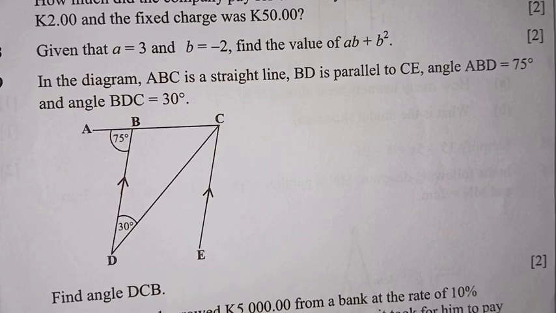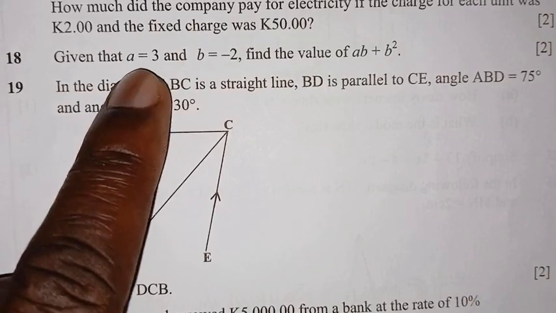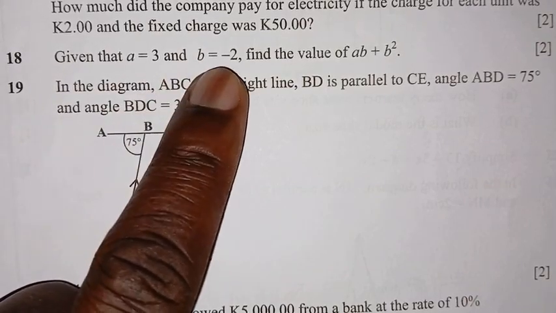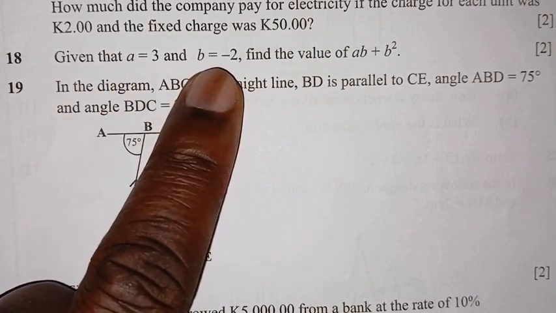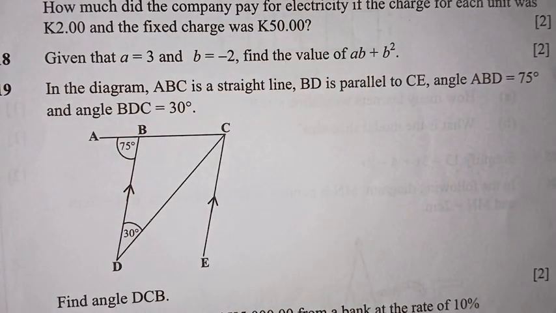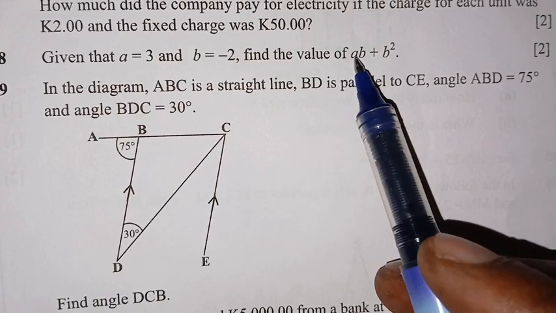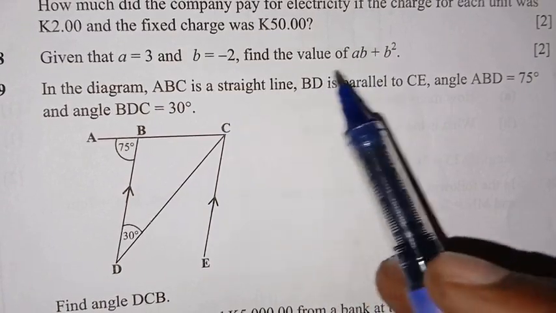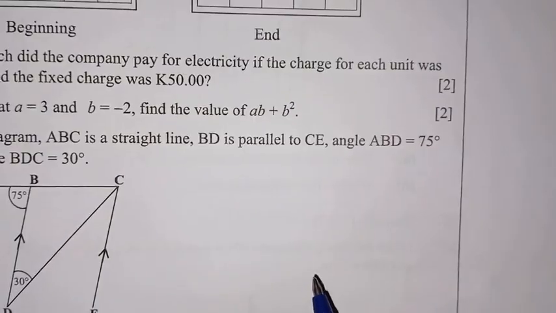So we have the first question here. How do we solve this question? Question 18. A is equal to 3, B is equal to negative 2. Now, this is substitution from the topic called algebra. So where there will be an A here, you need to be putting 3, B, you put negative 2, and then you get the answer. I hope you're getting that.